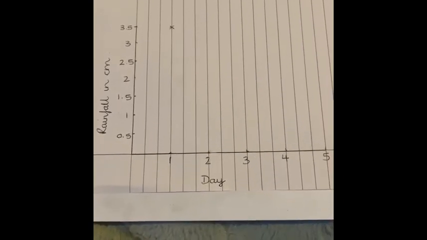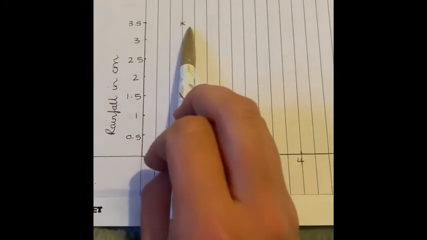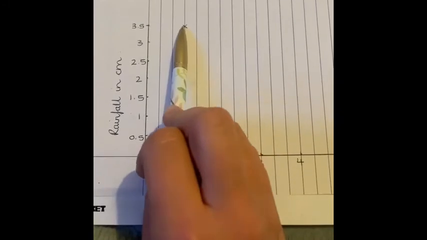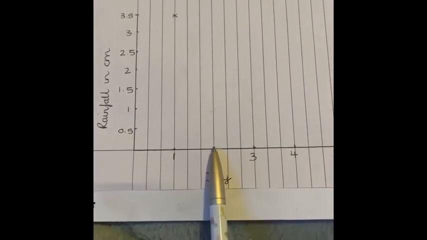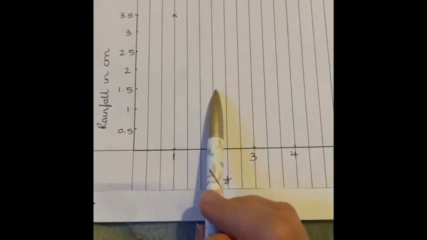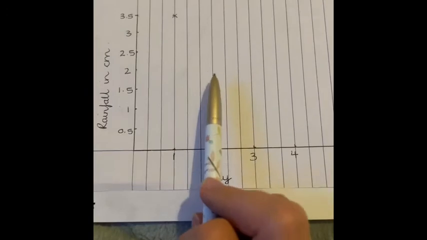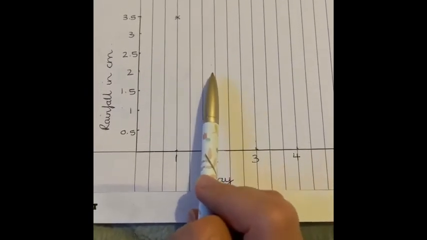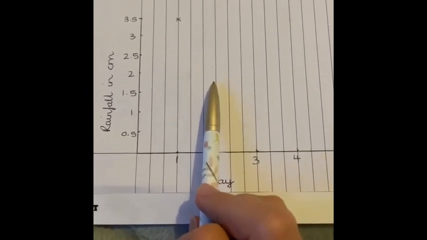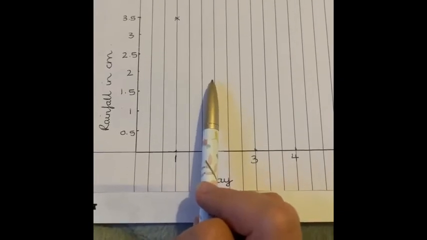So here is my labelled graph, okay, and I've started to input my data now as well. So I've done day 1 already, so I've gone to day 1, it was 3.5, so I've gone up to where 3.5 is and I've marked that with an X, okay. I'm going to do the same for day 2. Day 2 was 1.7, so I need to go up past 1.5, and it's almost halfway between 1.5 and 2, because halfway would be 1.75, so I'm going to go just below that and mark that with an X.